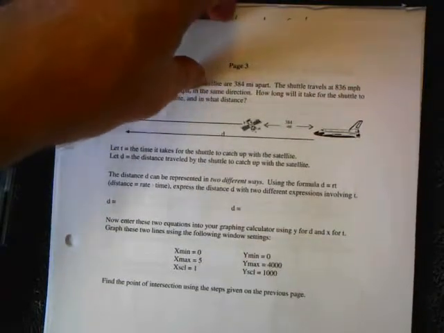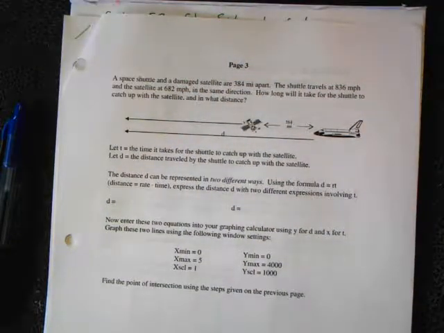A space shuttle and a damaged satellite are 384 miles apart. The shuttle travels at 836 miles per hour and the satellite at 682 miles per hour in the same direction. How long will it take for the shuttle to catch up with the satellite, and what is the distance?